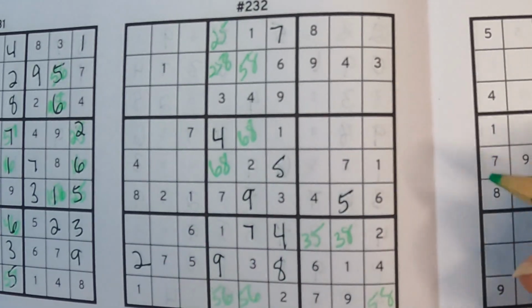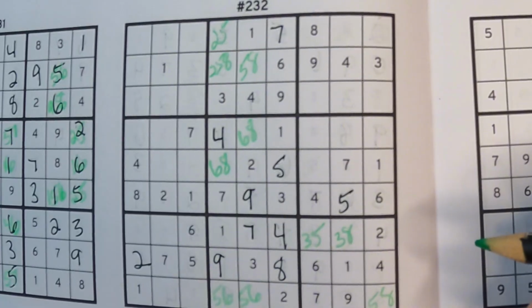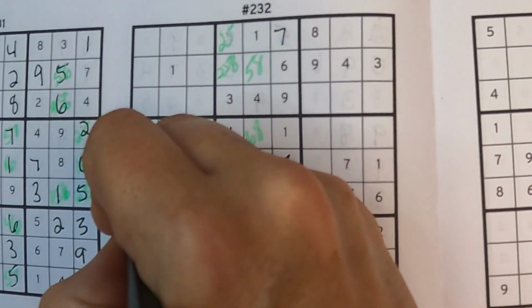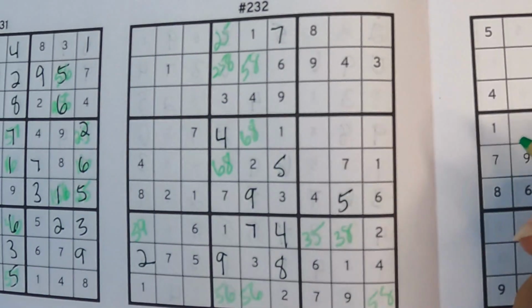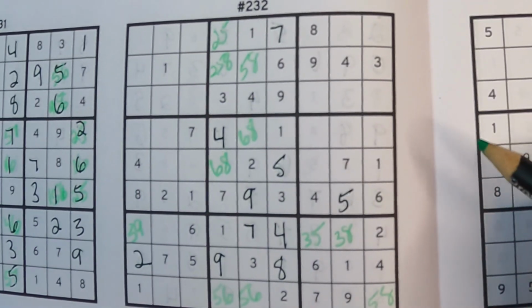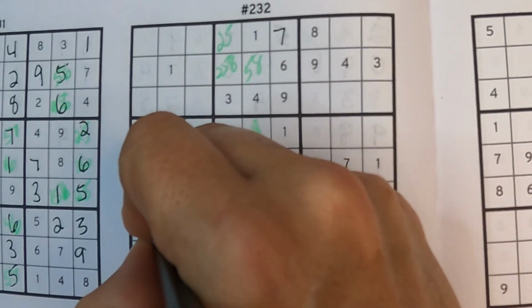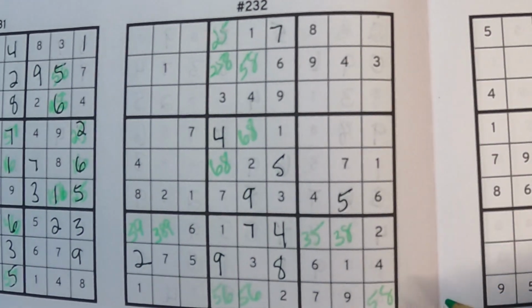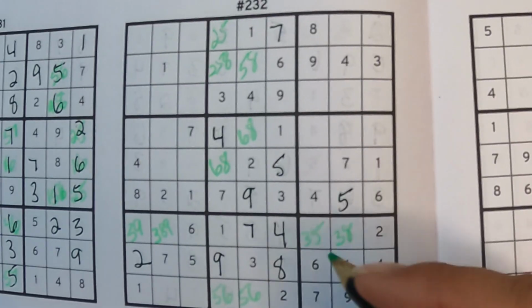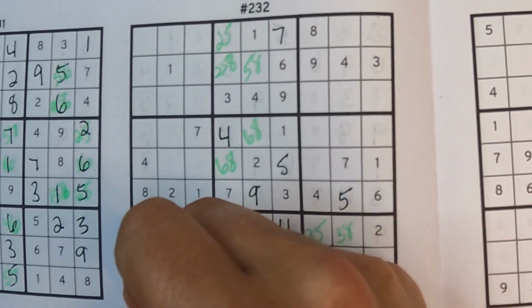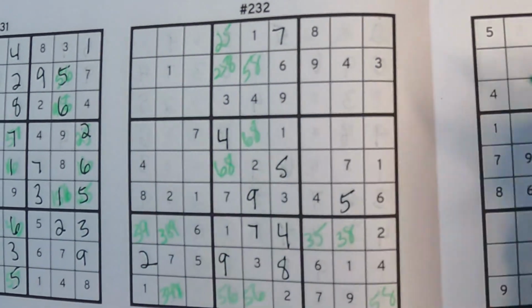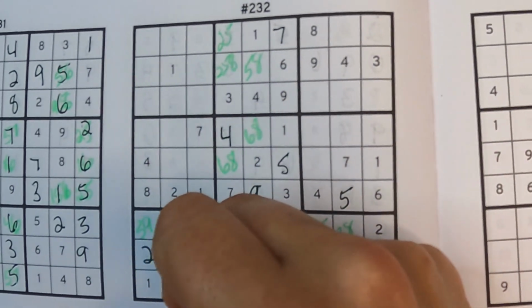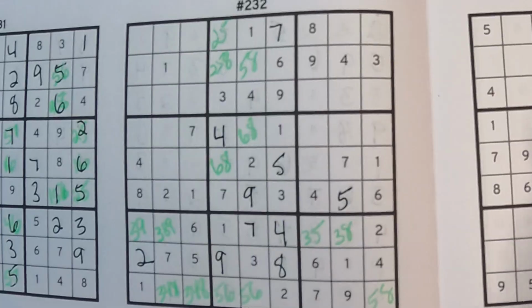For this box, we're missing 3, 4, 8, and 9. We've got 4 and 8 here, so 3, 9. 4 here, so 3, 8, 9. 9 here, so 3, 4, 8. Same here, 3, 4, 8.